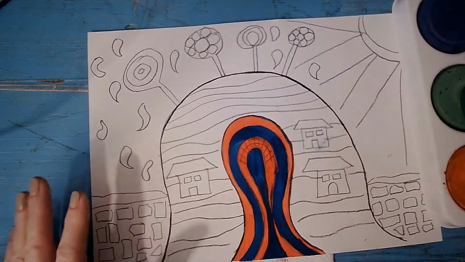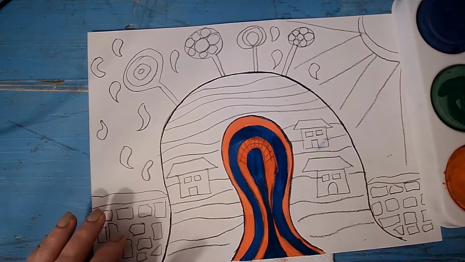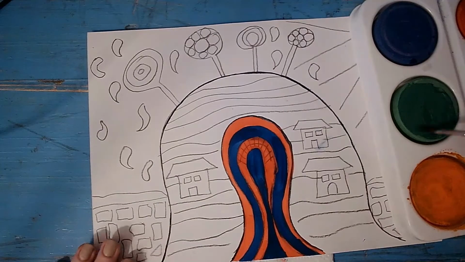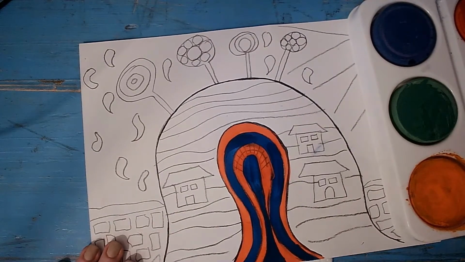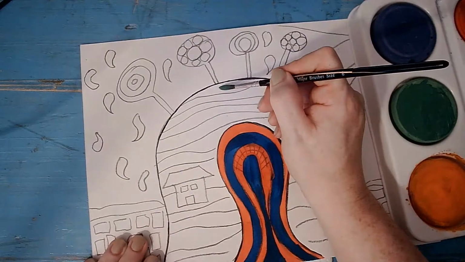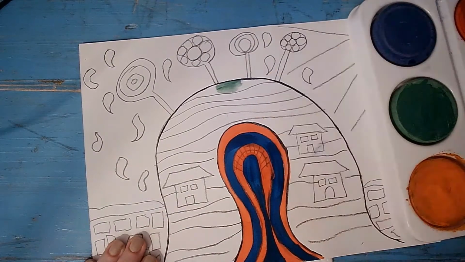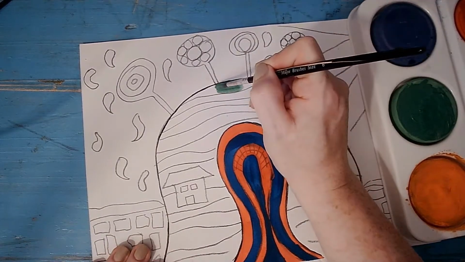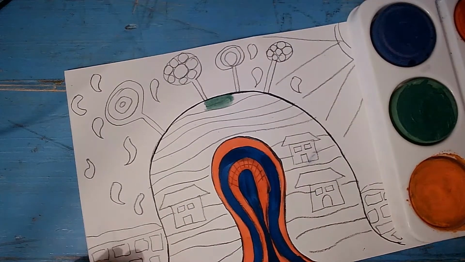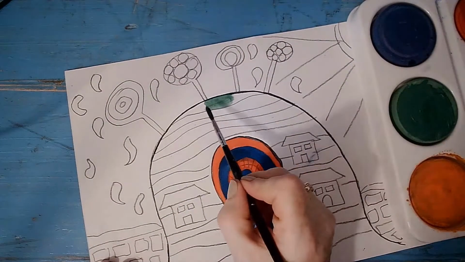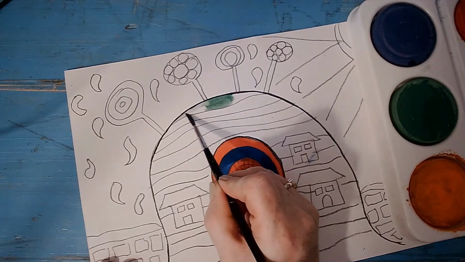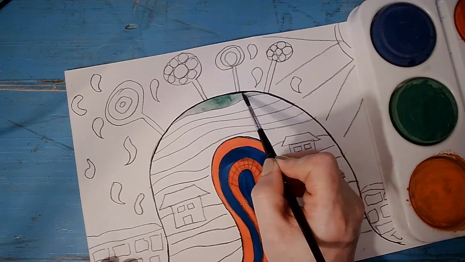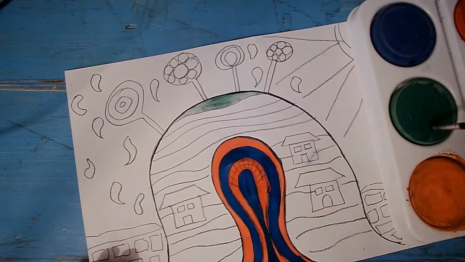So here I'm going to use green for one of the stripes. Like I did before, I'm going to mix a lot of paint onto my brush. And I'm going to have a solid block of colour on the middle area as much as I can. And then as I go towards the edges, I'm going to gradually add a tiny bit of water, and I'm going to try and get it to fade out. So I'm creating a range of two tones, a dark tone and a light tone.